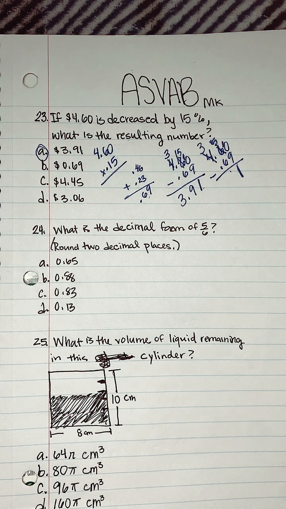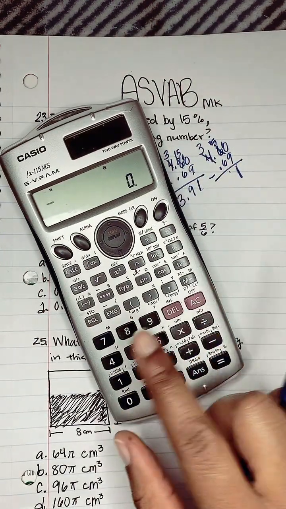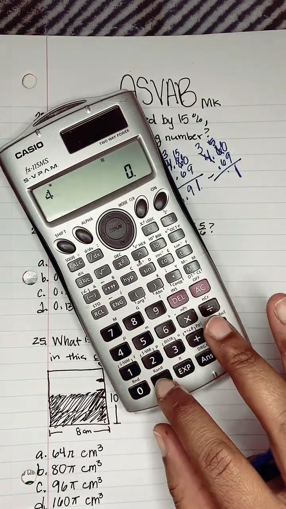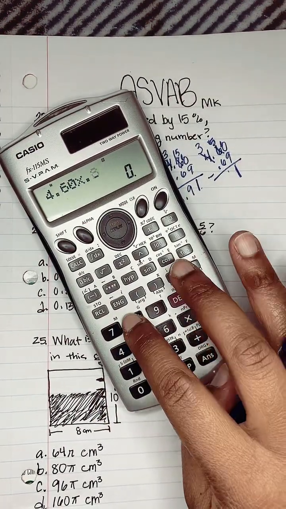Somebody put in the chat, another way is 0.85 times 460. Will that give it to you? Okay, thank you. Let me see. I'm going to test this with a calculator, even though we're not supposed to use a calculator on the ASVAB. So you said do 460 times 0.85.